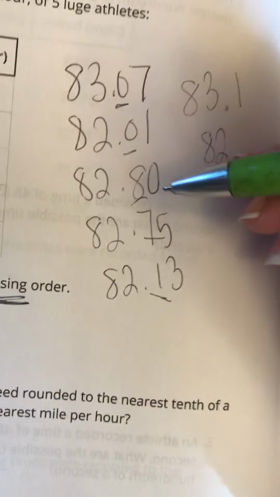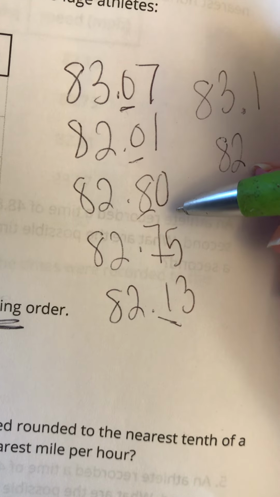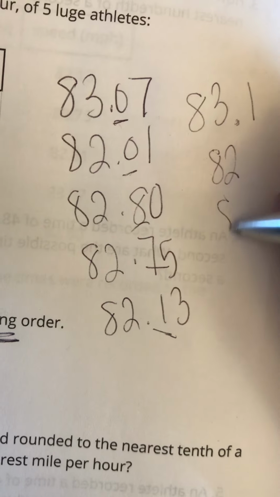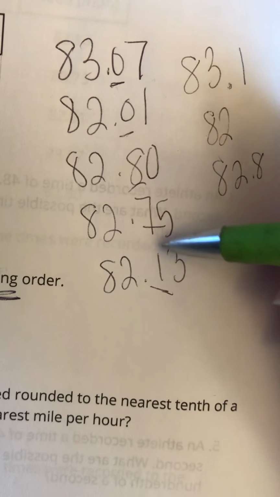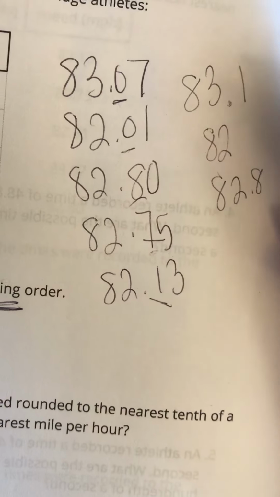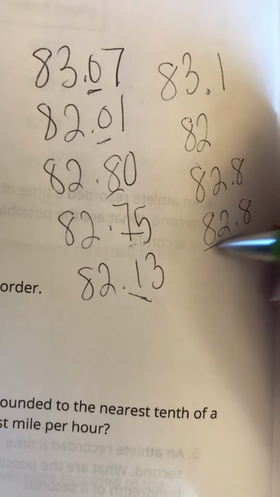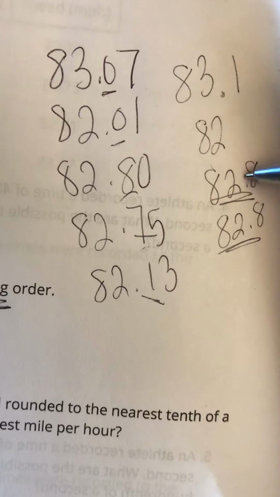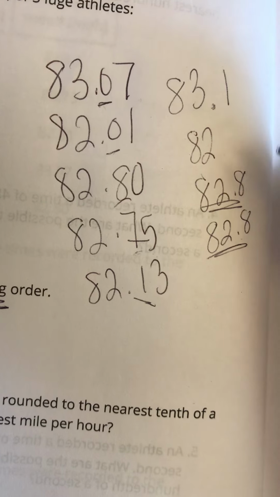And then here I've got an 8 in the tenths place. The number beside it is not 5 or more, so it's going to stay an 8. So it would be 82 and 8 tenths. And then here I've got a 7 in the tenths place. The number beside it is 5 or more, so it's going to go up to an 8. So 82 and 8/10. So here I do see that 2 of them do have the same amount whenever we round to the tenths place.